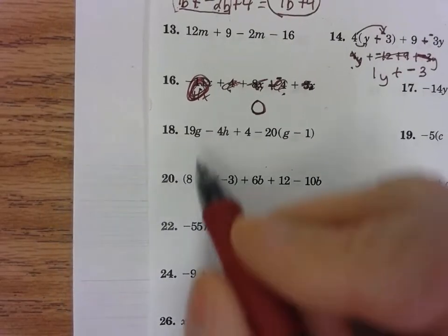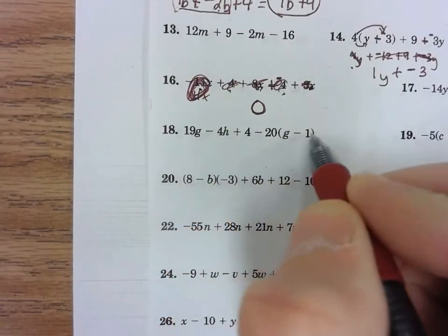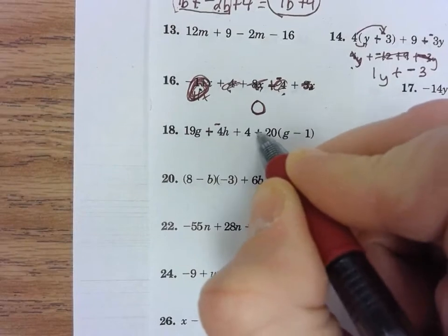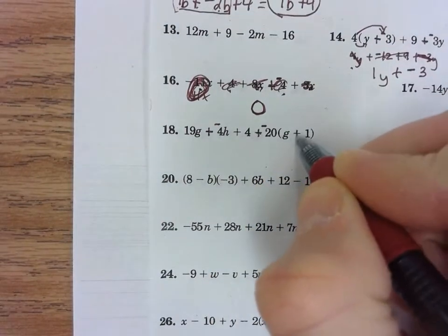Okay, 18. Looking down through here, I see some subtract signs, so I'm going to make that a plus negative. And I'm going to make that a plus negative. And I'm going to make that a plus negative.